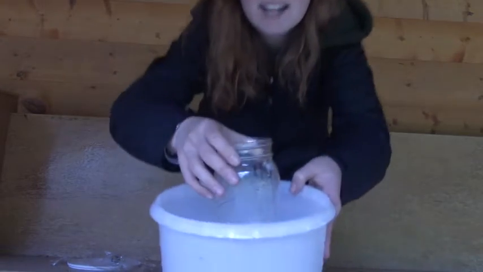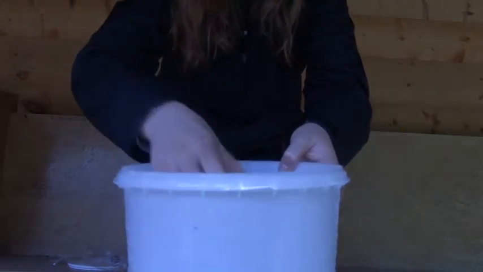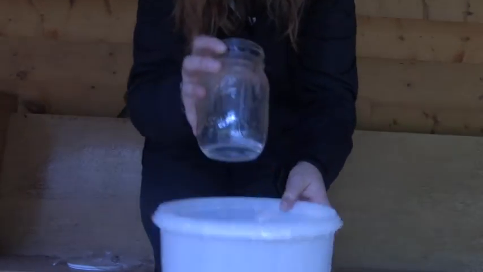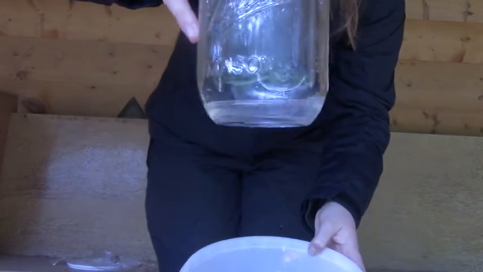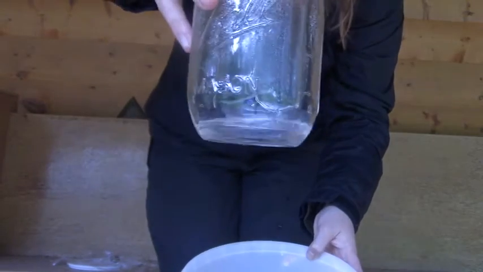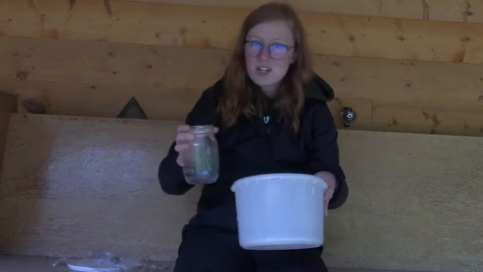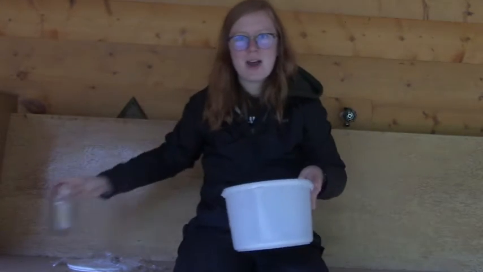And inside I have a jar sitting in the bucket, in the pail. And I've actually managed to collect about a half an inch or an inch of water in this jar. So I can drink this. Let me tell you how I collected it.